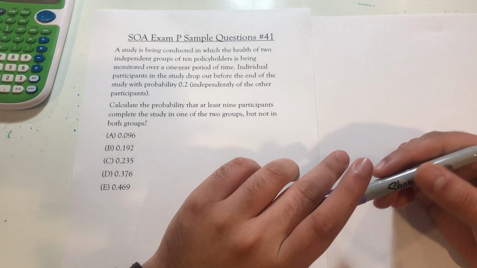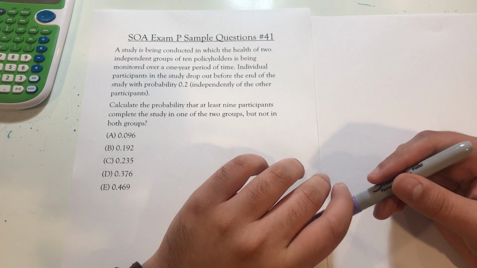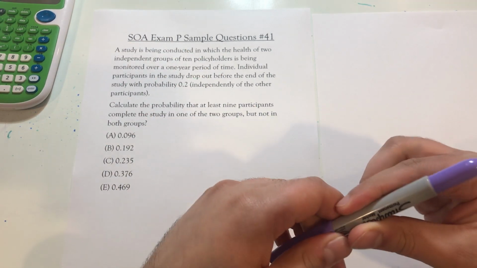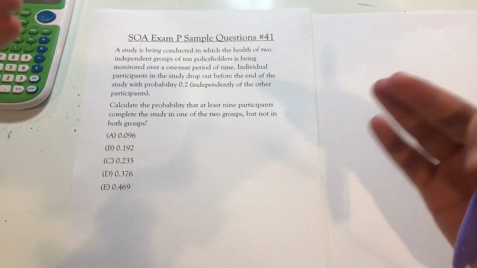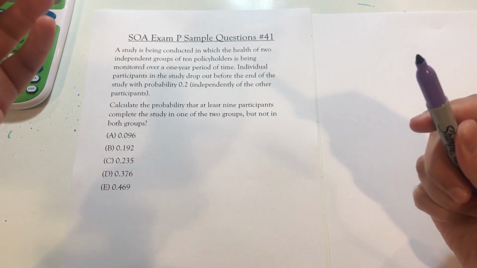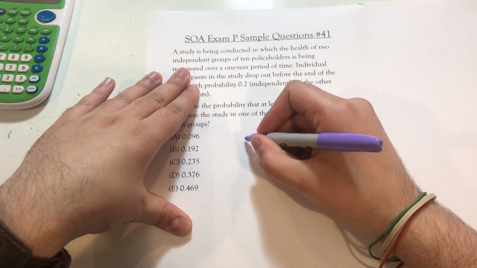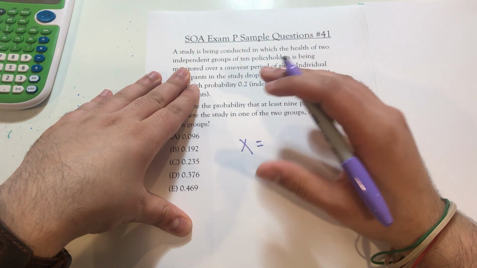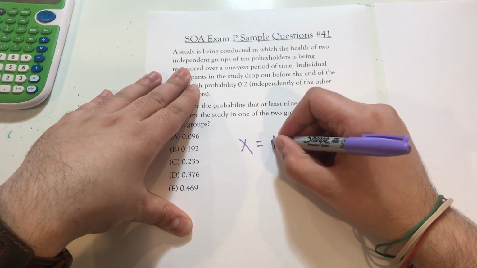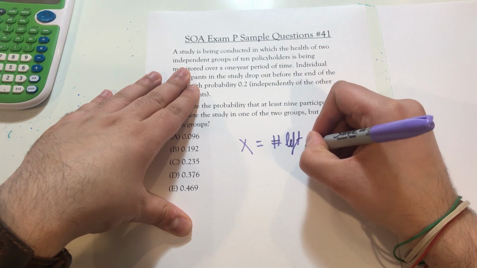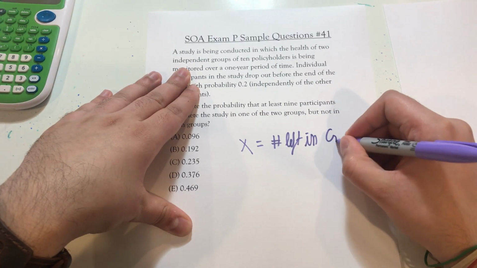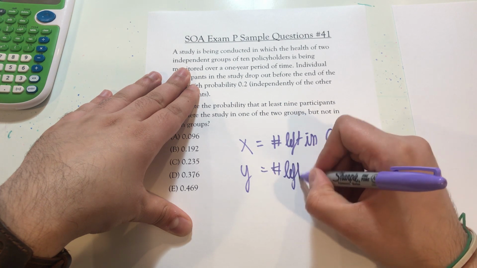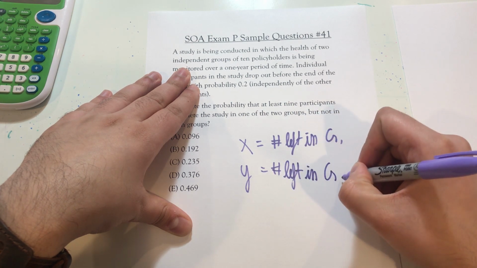Okay, so this is somewhat of a tricky question, right? So we have two groups, and I'll use X for group 1 and Y for group 2. X will be the random variable for the number of participants left in group 1, and Y is the number left in group 2.